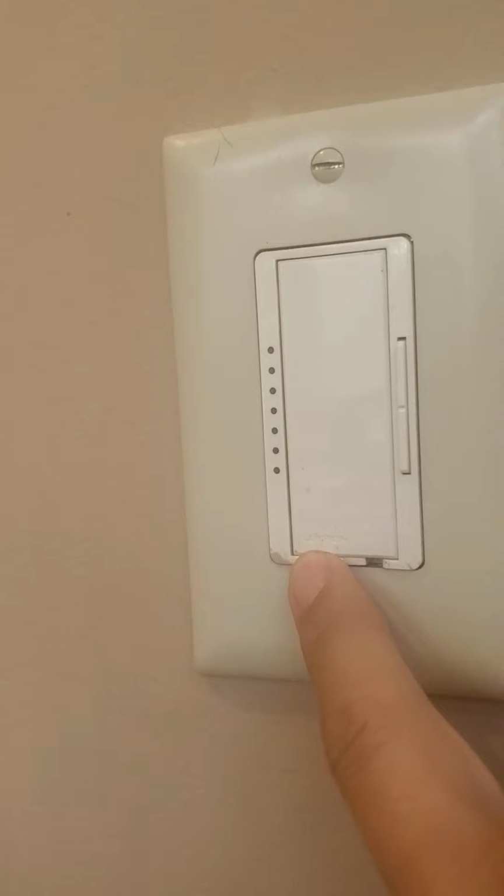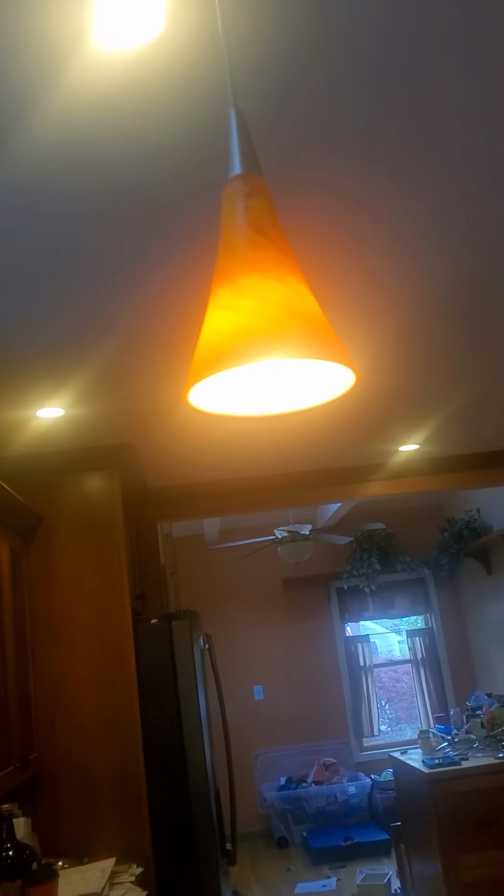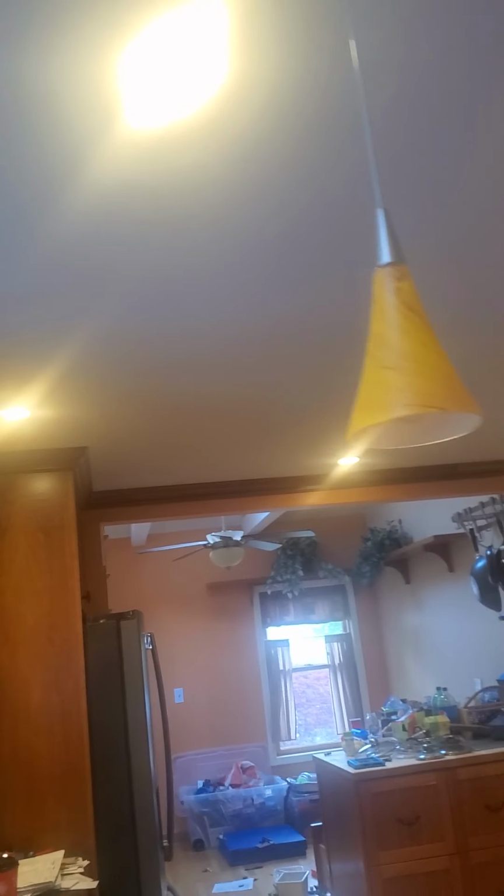Now, this switch here, same thing. We have to move this to the side, and these guys come on. These halogens right here. So this controls the lights right next to it, and I'll switch it off, and they're good.